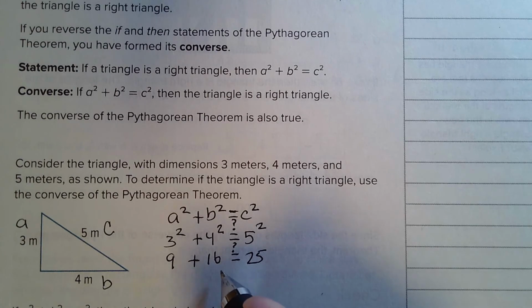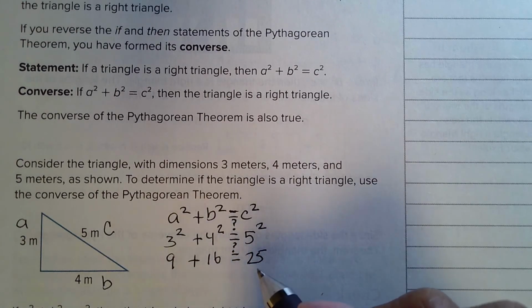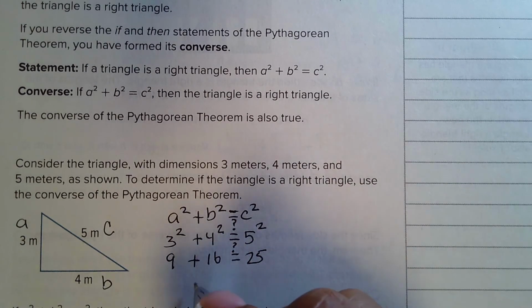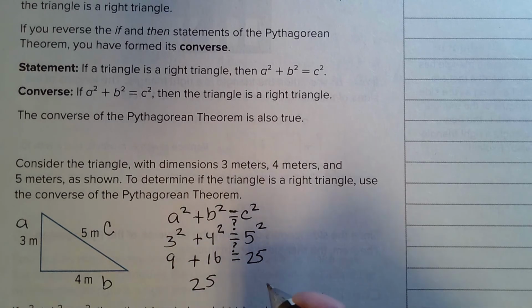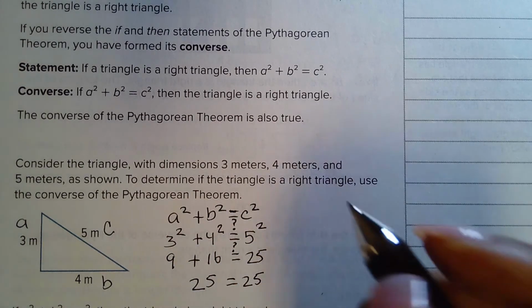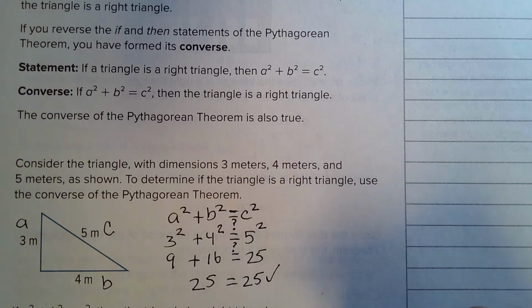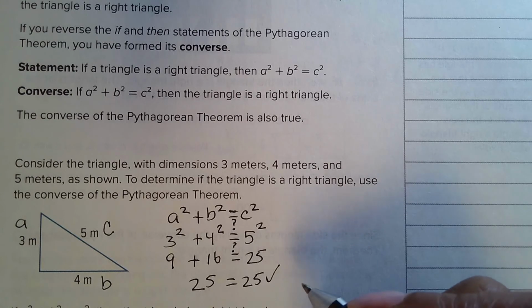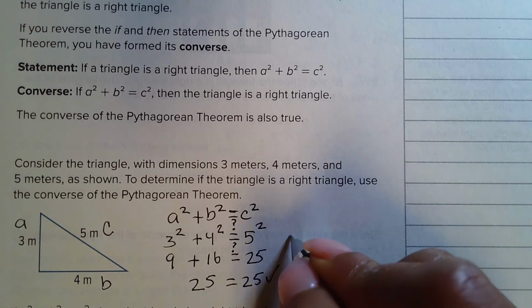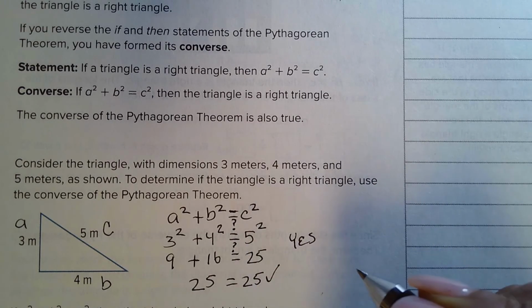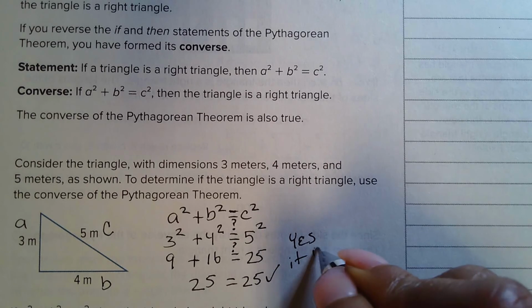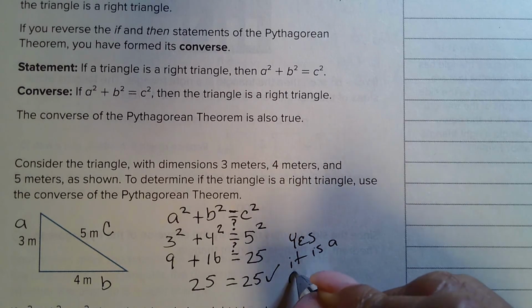The next step is to add 9 plus 16, and that gives me 25. Well, does 25 equal 25? Yes, 25 will always equal itself. So that means that this satisfies the converse of the Pythagorean theorem, and that this is, yes, a right triangle.